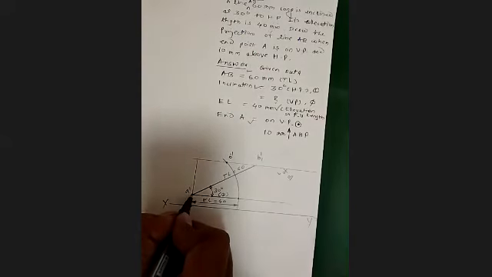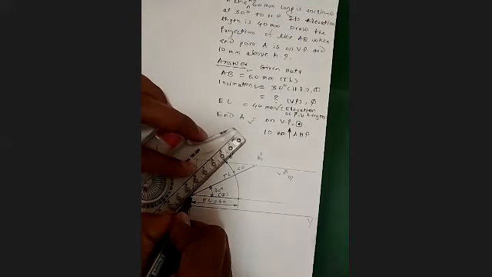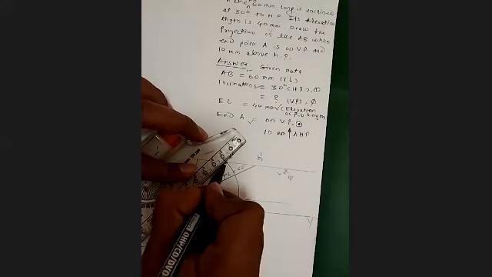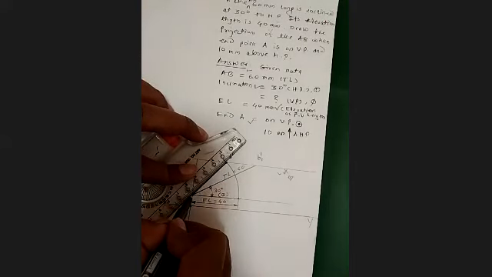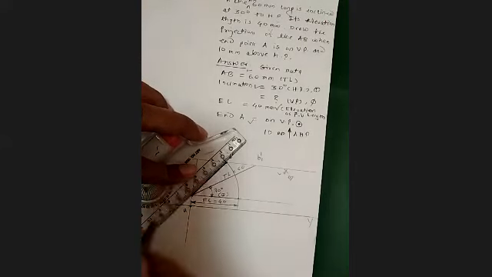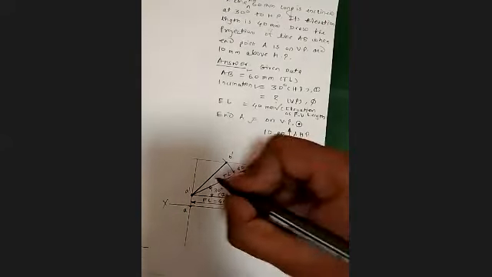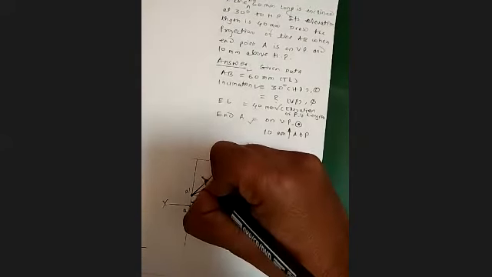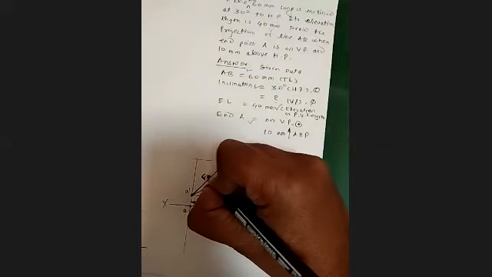Then finally, join A dash with B dash, and this is nothing but your final front view. I will write front view, or even though you can write elevation.